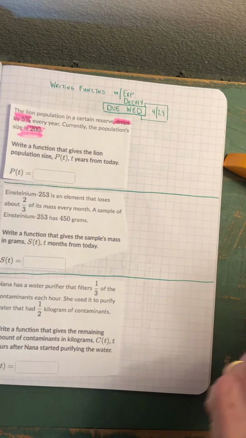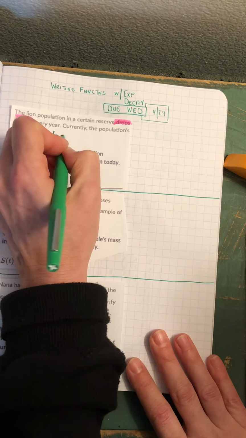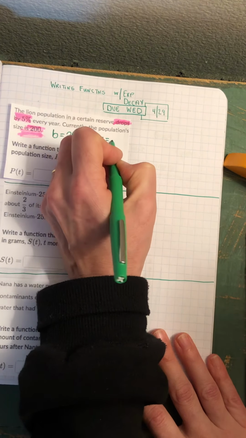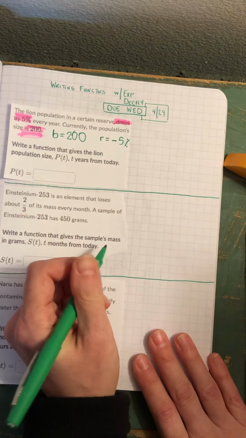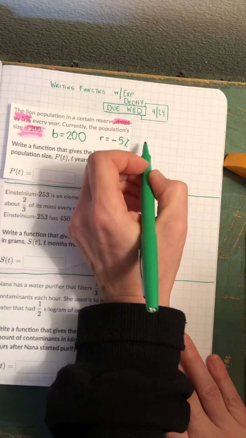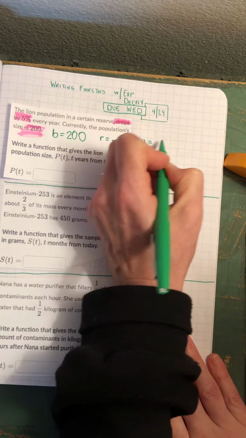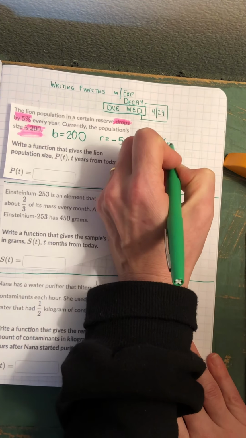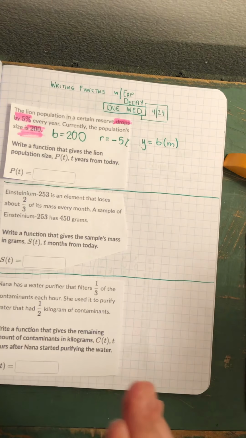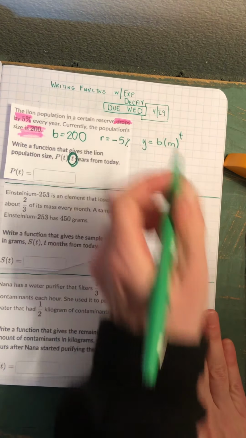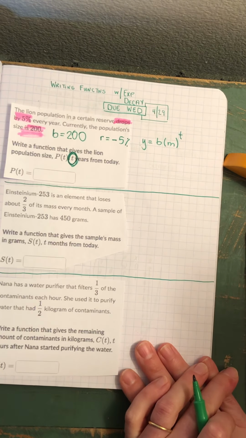Currently, the size is 200. Oh, currently, so my b value, and my rate, I'm going to say my rate is negative 5%. When I do this, there's a couple different ways. It says P of t, I'm just going to do y, it's okay. So remember, you've got b times m to the power of t. Ladies and gentlemen, I would get this wrong too. Remember, they don't use x, they use t, because that's pretty sciencey; for real world context, that independent variable is a lot of times some form of time.